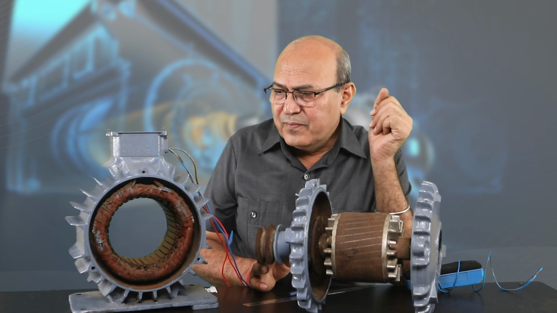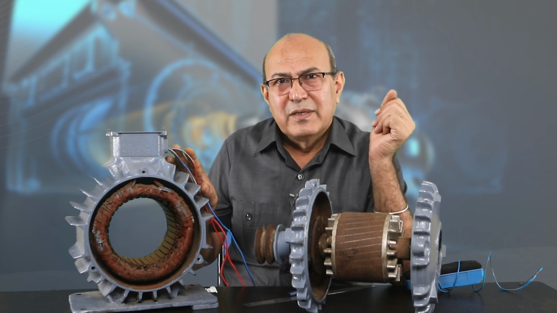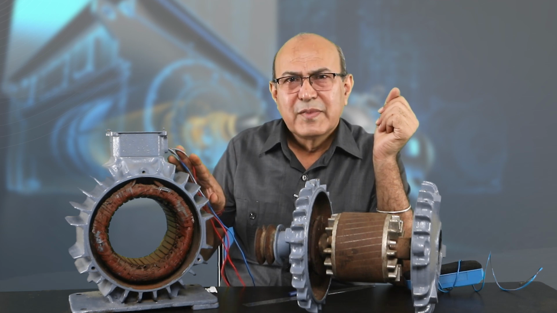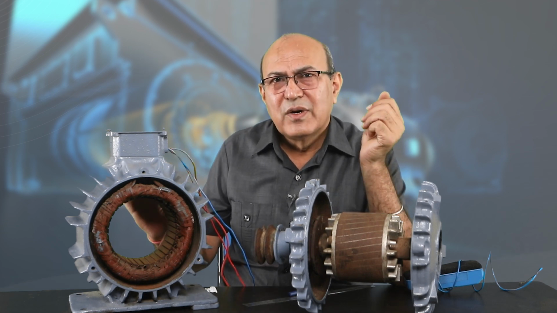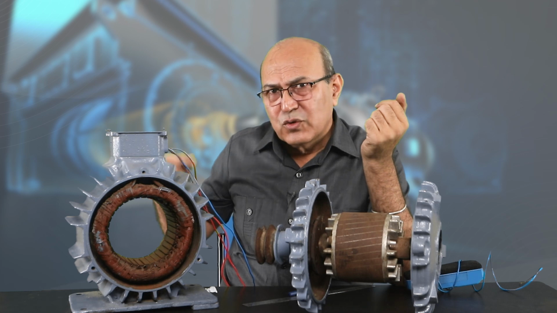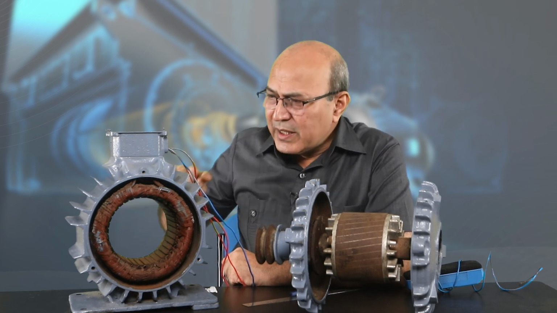Here is one important thing. Suppose 50 hertz supply is given, and suppose this stator is designed for 4 poles. So the speed of rotation of this resultant rotating magnetic field is 120 F upon P. For 50 hertz, 4 pole, it comes as 120 multiplied by 50 divided by 4, which is 1500 RPM. So the magnetic field is rotating with speed 1500 RPM.